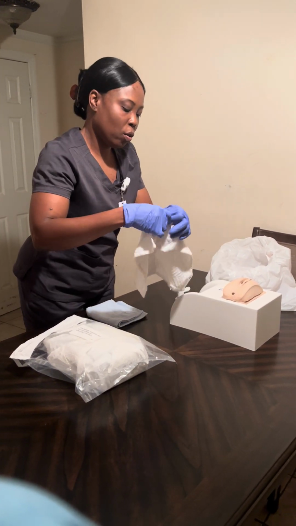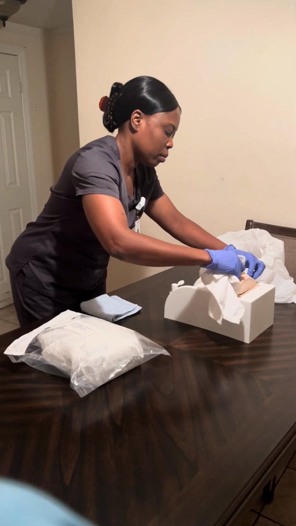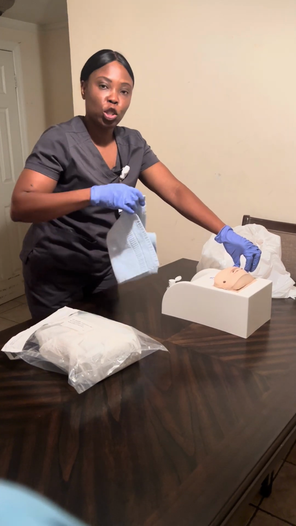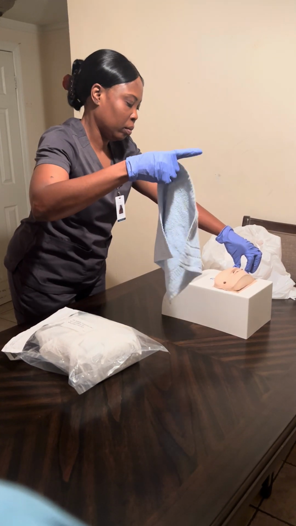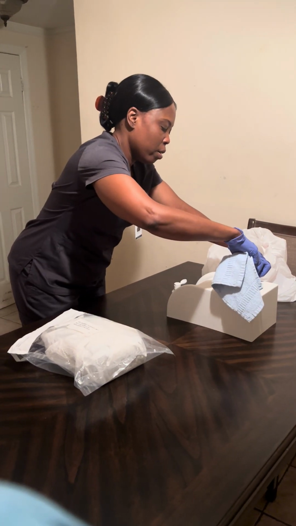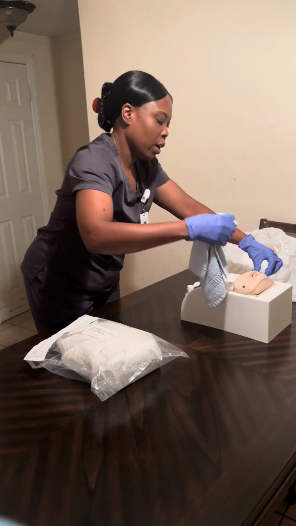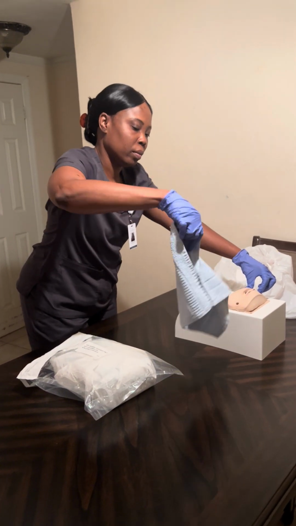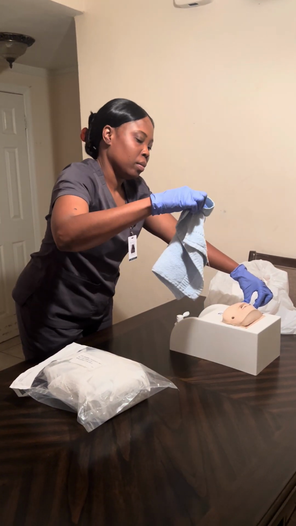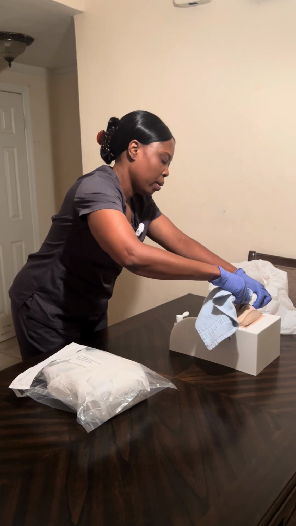I'm gonna clean the middle part now. Put in the garbage. Now I'm gonna dry. I'm gonna do the same thing from the top to the bottom, anterior and posterior. I'm gonna fold it again. Do the middle part.